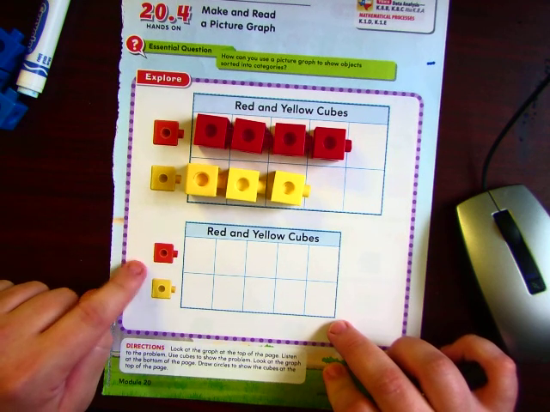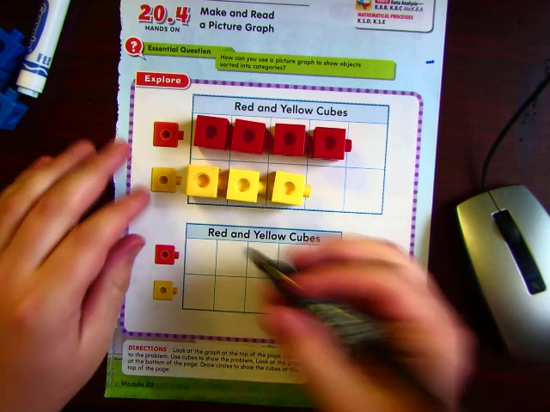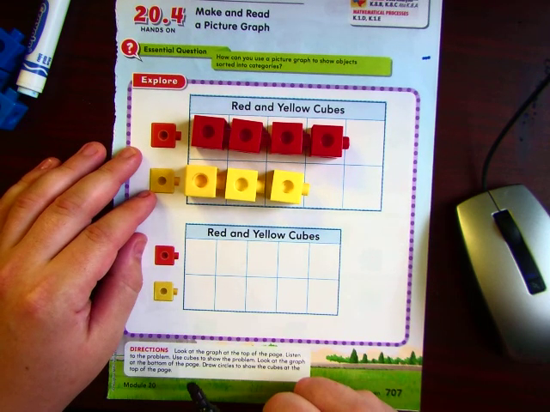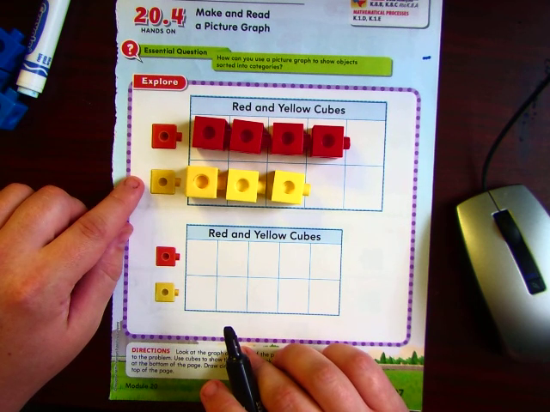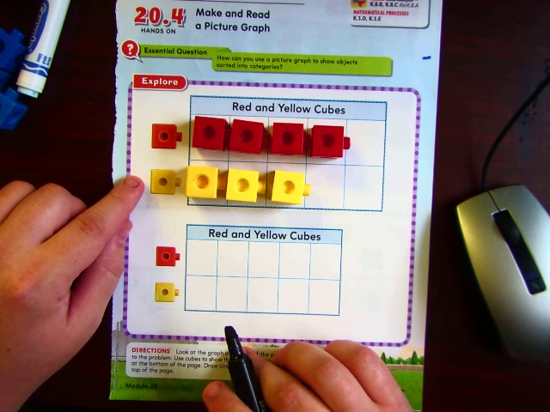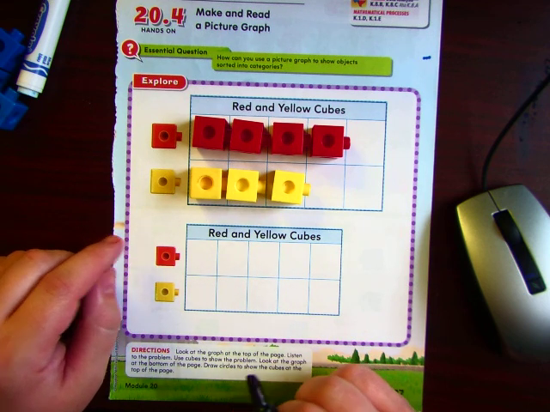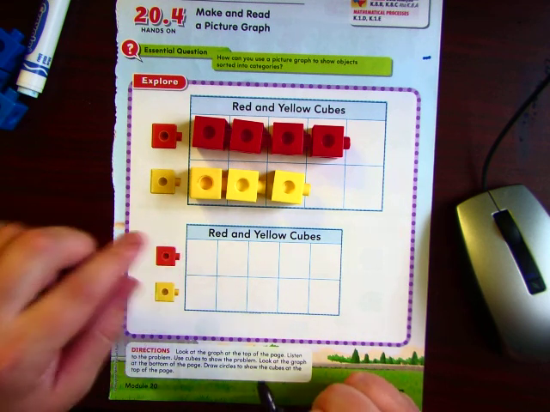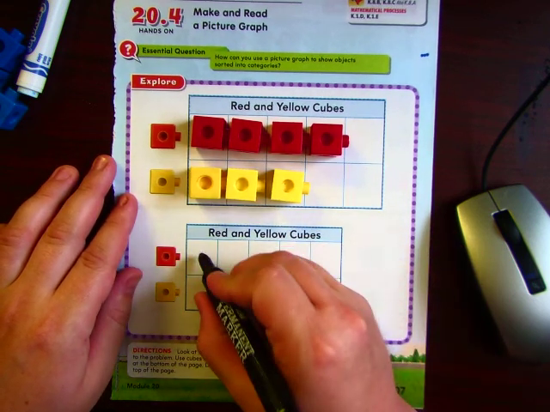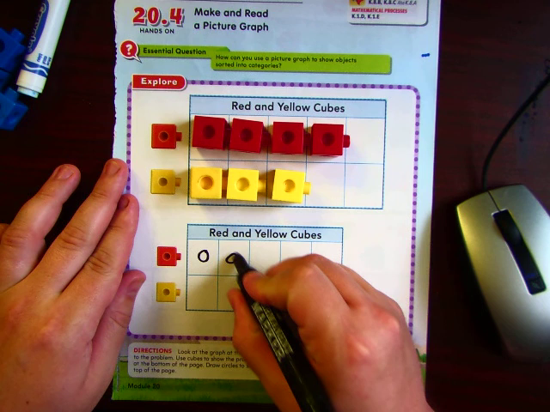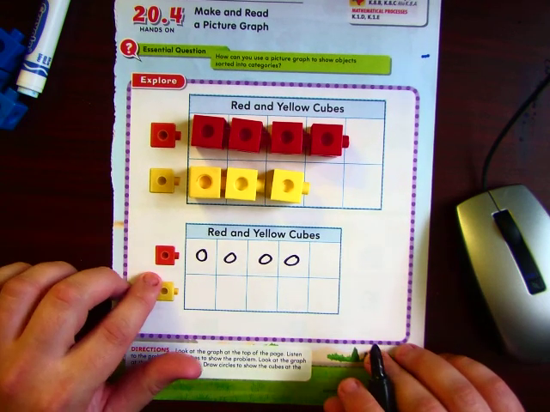The reason this is a picture graph is because we're not going to draw the objects. We're just going to count using circles. So here we have red cubes and here we have yellow cubes. Instead of drawing the blocks, we're just going to draw small circles to record our data on the graph. Here we have 1, 2, 3, 4, so we draw circles: 1, 2, 3, 4. This is a picture graph, and it shows how many blocks there are.